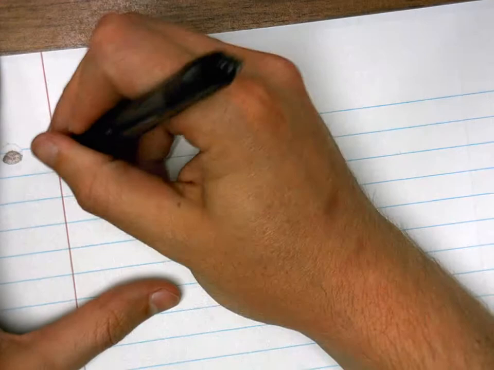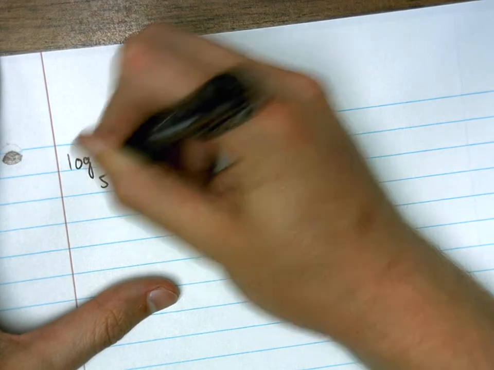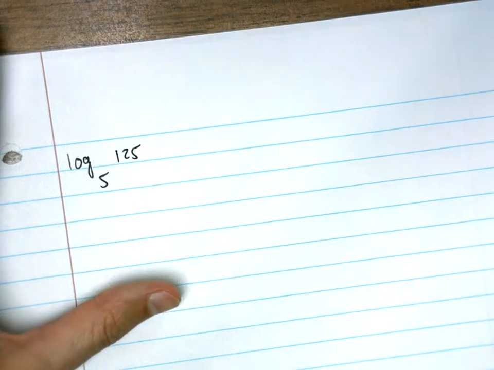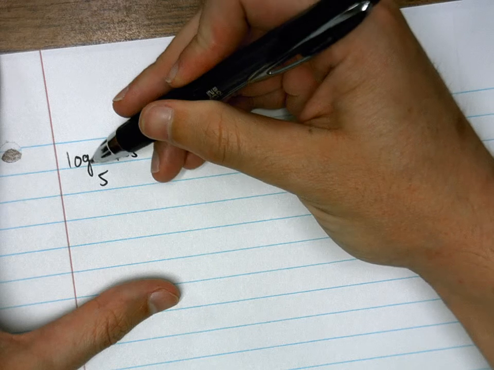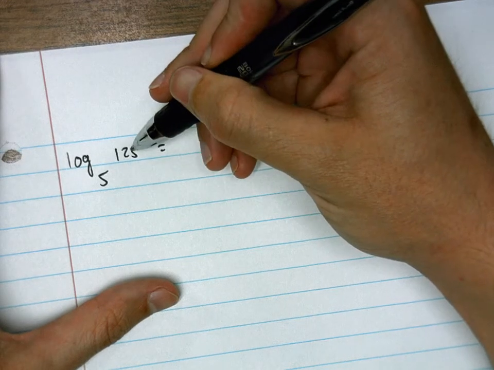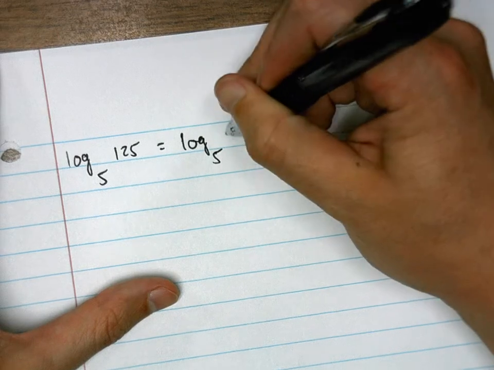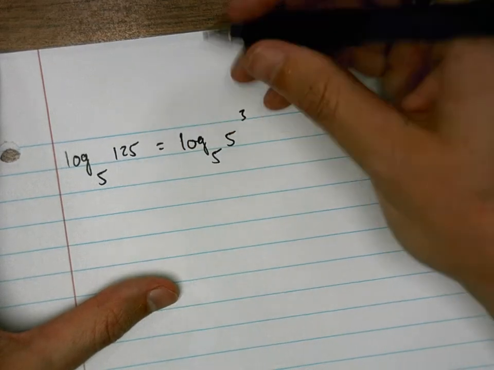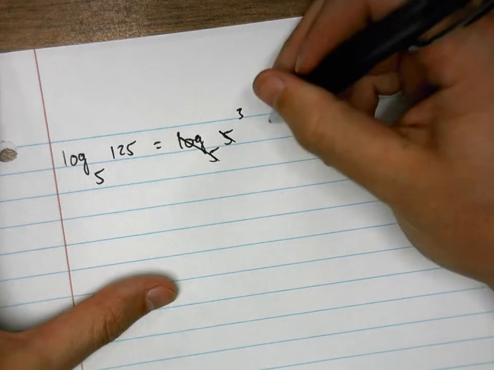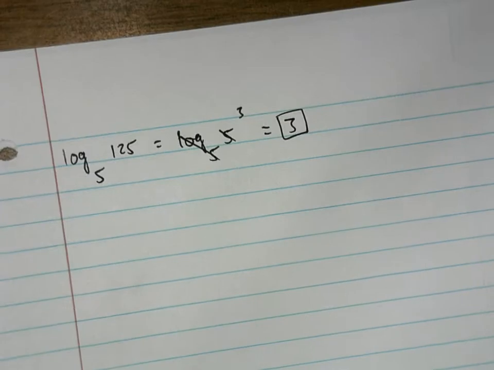So, first type of problems. Let's say we have log base 5 of 125, and we need to solve this. Okay, so really what power of 5 is 125? I could rewrite 125 as 5 to the third power. And the log and the base will cancel, leaving me with a 3. Okay, so there will be problems like that. Pretty simple.